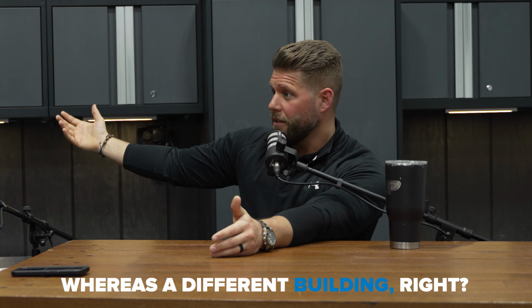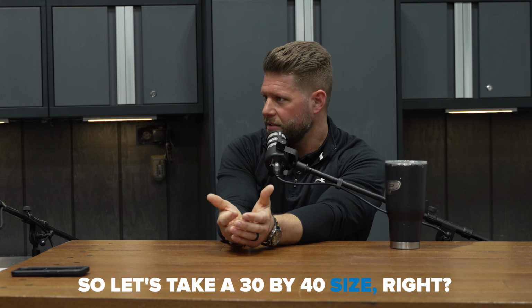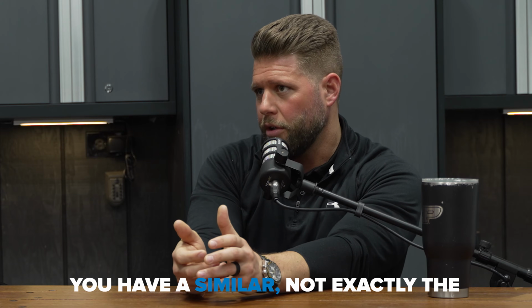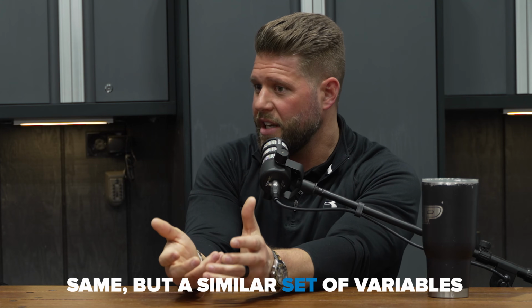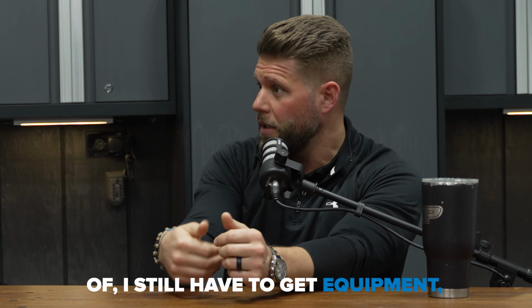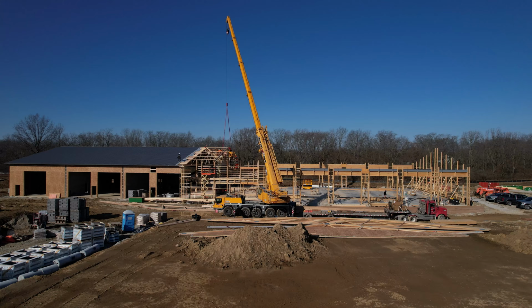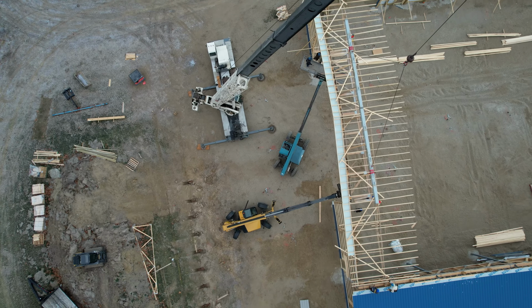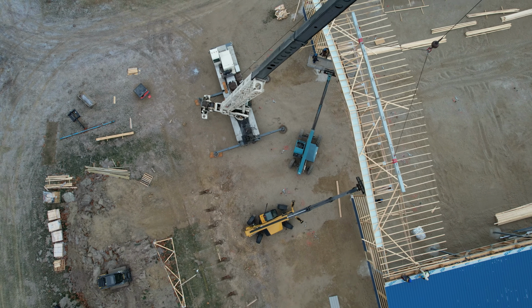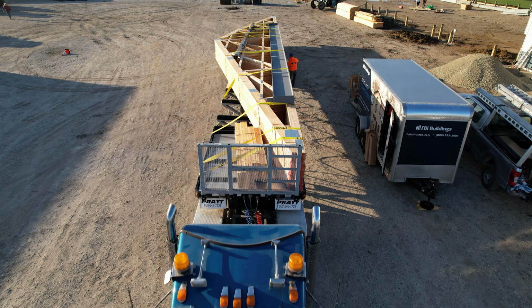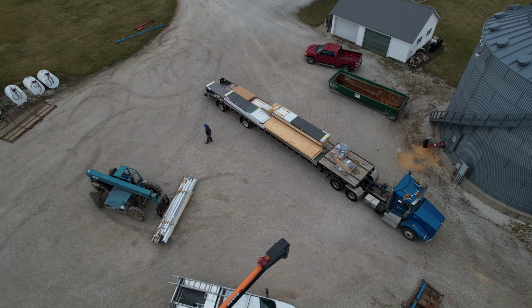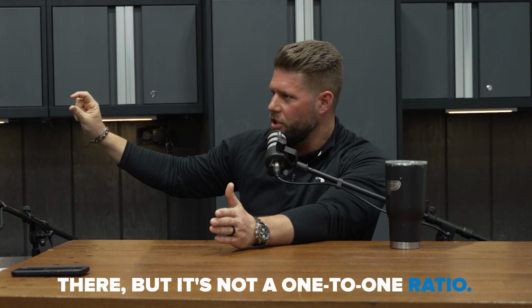Whereas a different building, right? So let's take a 30 by 40. You have a similar, not exactly the same, but a similar set of variables: I still have to get equipment, material, men, all those things out there. You're going to have similar things when you go to an 80 by 100, right? There will be more of all those things, more material, more equipment likely, but it's not a 1-to-1 ratio, right?